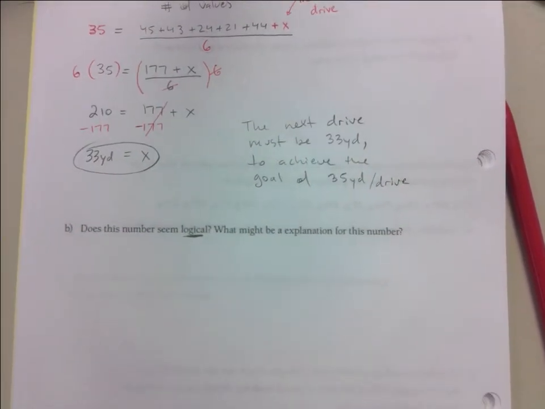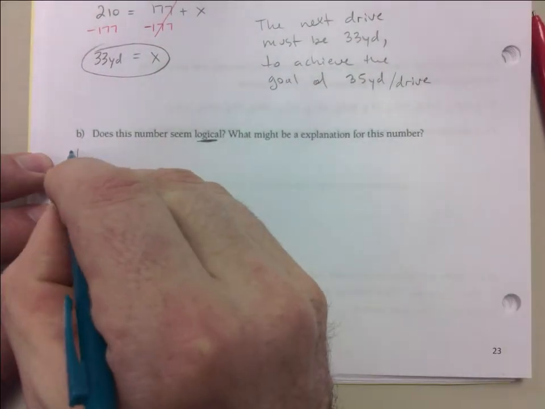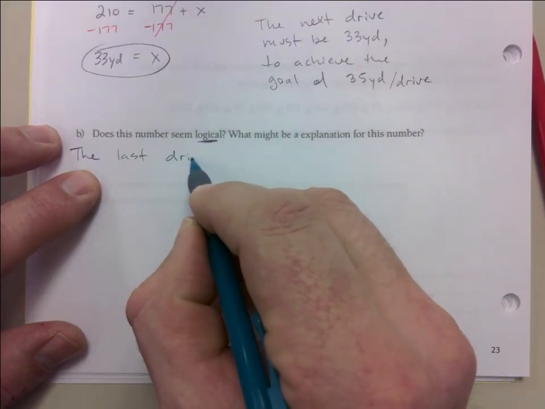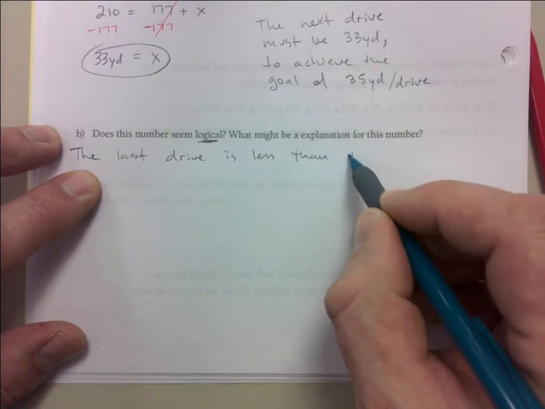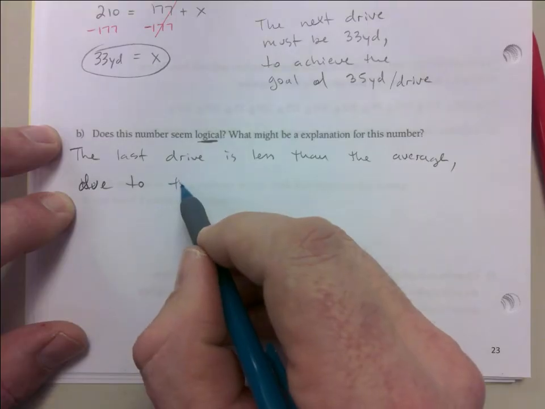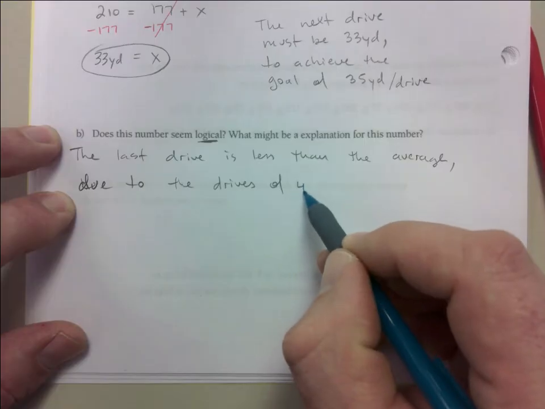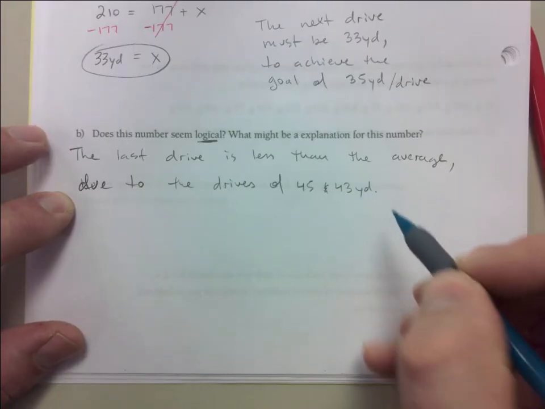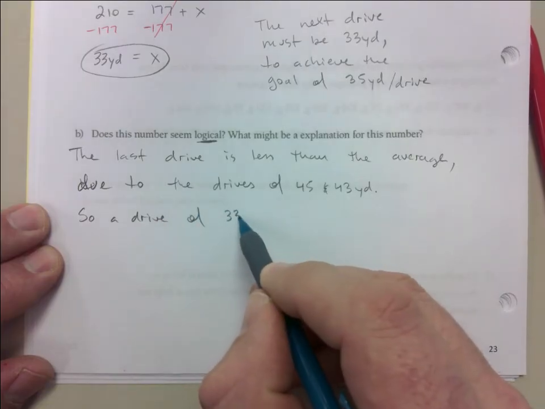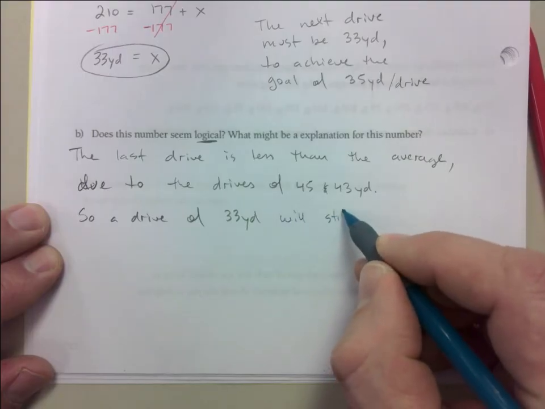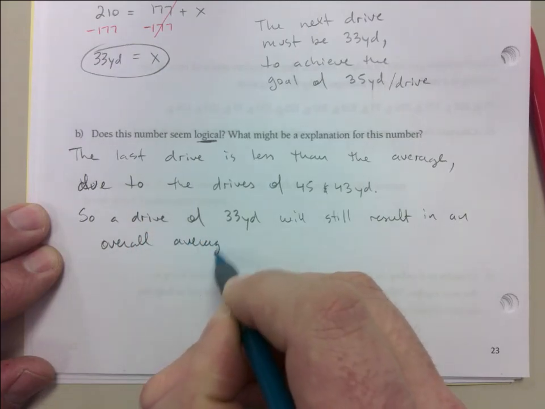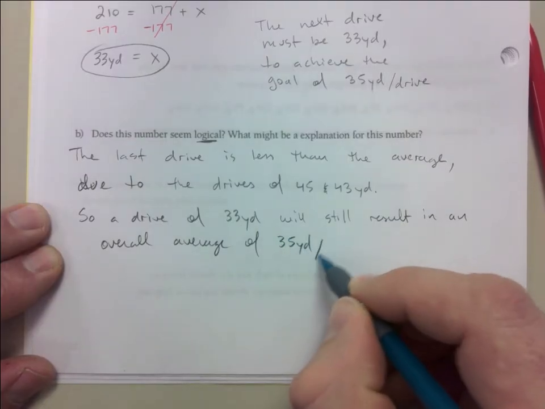So I'll just give you an answer here to write down. The last drive is less than the average due to the drives of 45 and 43 yards, okay? So a drive of 33 yards will still result in an overall average of 35 yards per drive.